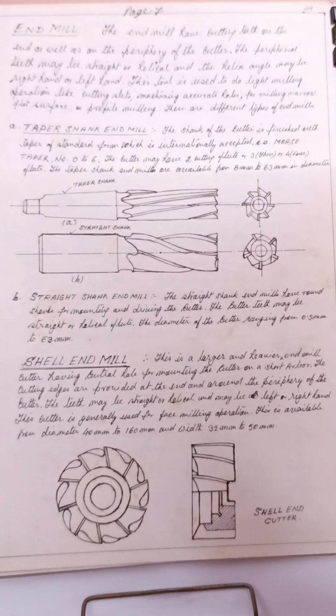So according to that, we have to procure the cutters, whether you are using metric system stub arbors or British system stub arbors.